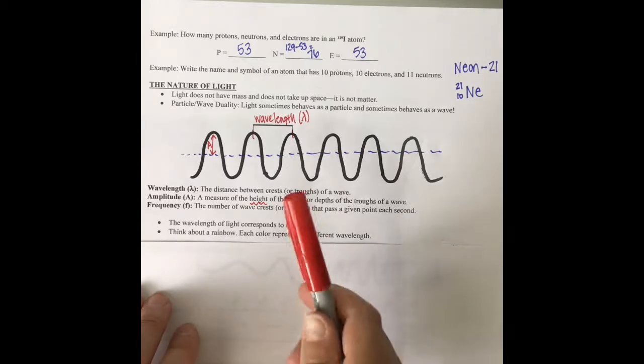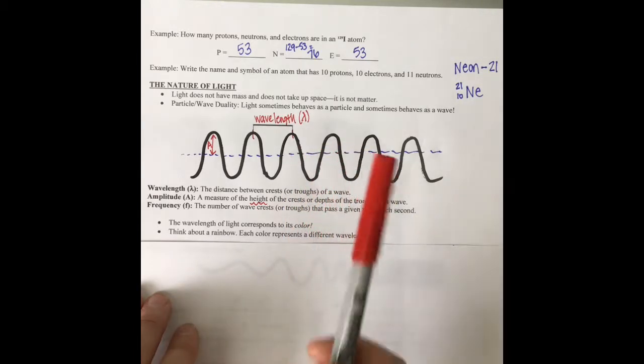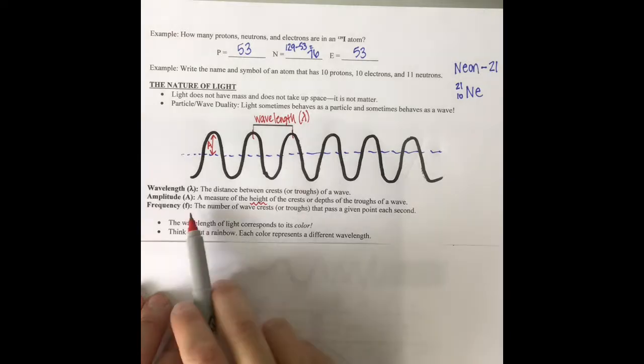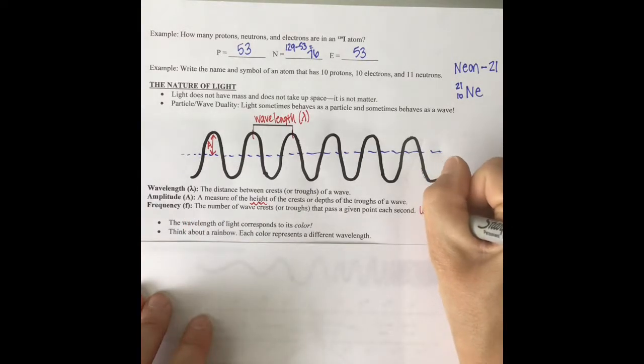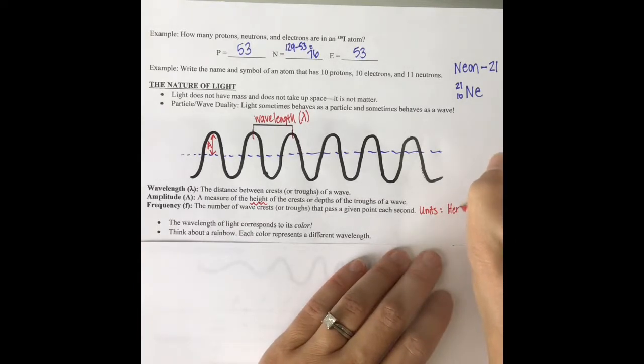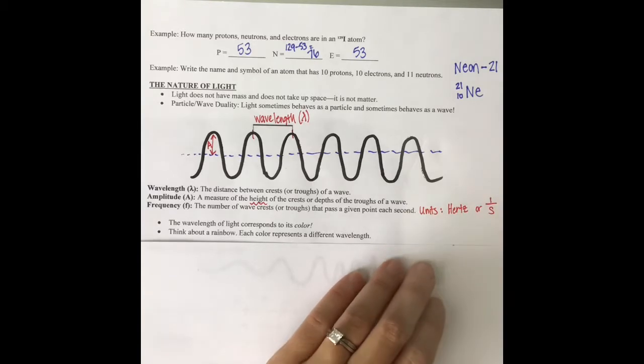Think about shaking your slinky up and down, up and down. How many waves pass a point in each second? That is the frequency of your wave. And the units for frequency are hertz or 1/seconds.